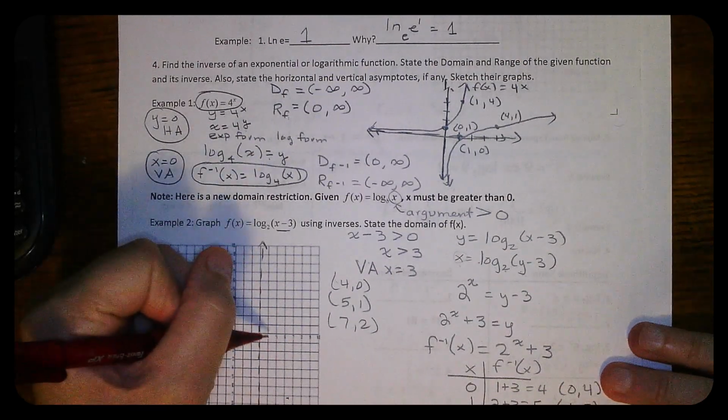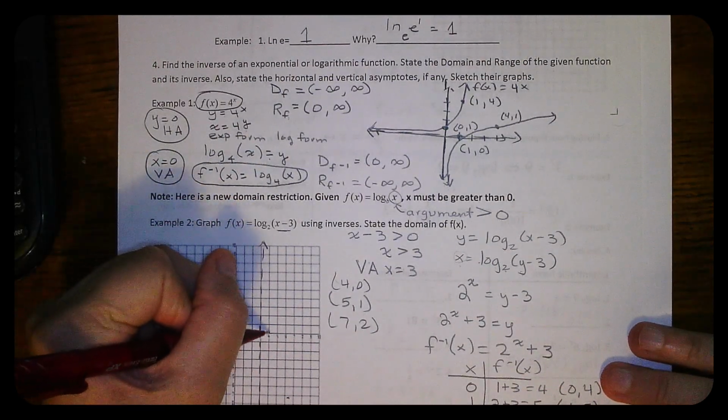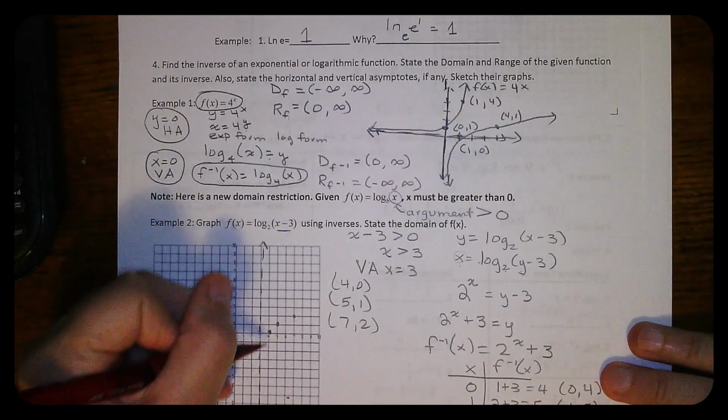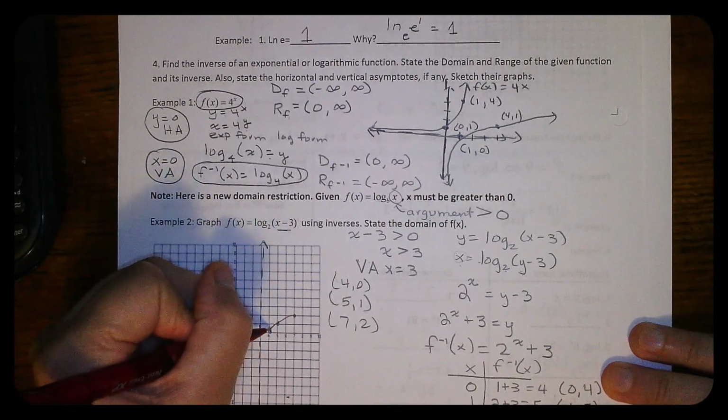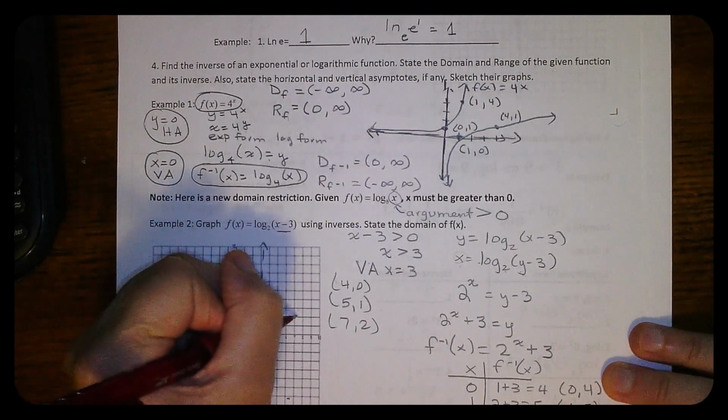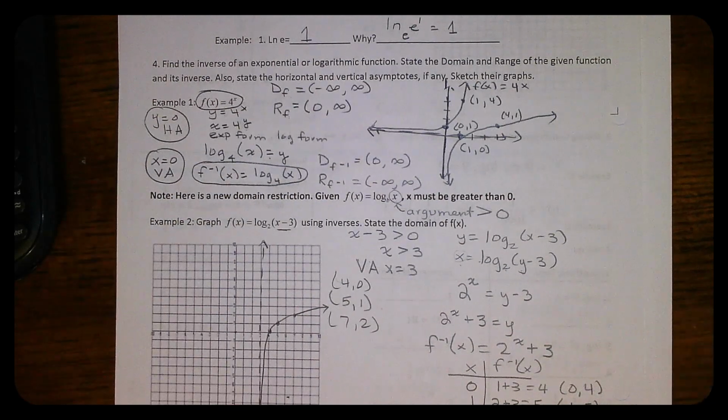All right, so if I graph those, 4, 0, 5, 1, 7, 2, and I know how vertical asymptotes work. I'm going to get really close to that vertical asymptote and then go out that way. Now I've graphed the log function.